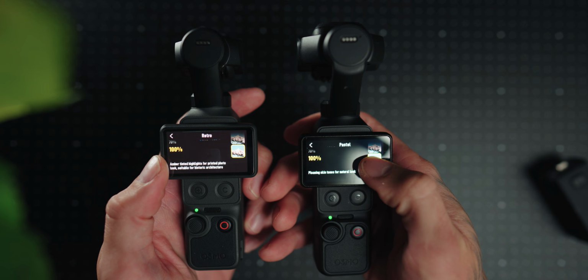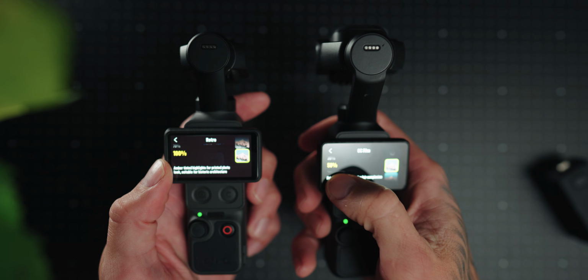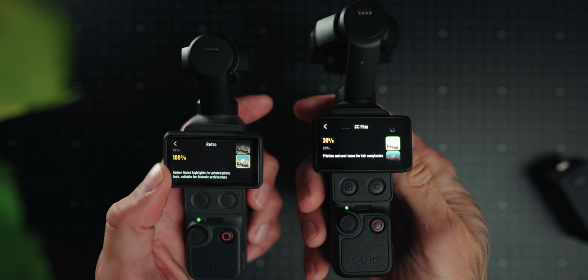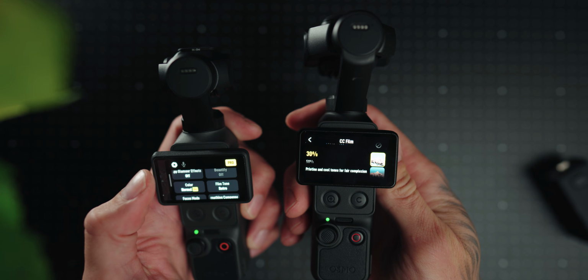Now, for the people who aren't actually into color grading, you can put it into normal mode and you have inbuilt LUTs. There are a whole bunch of LUTs that you can use and you can dial back the intensity, 70, 50, 30%, whatever you prefer, just to give you a different look.